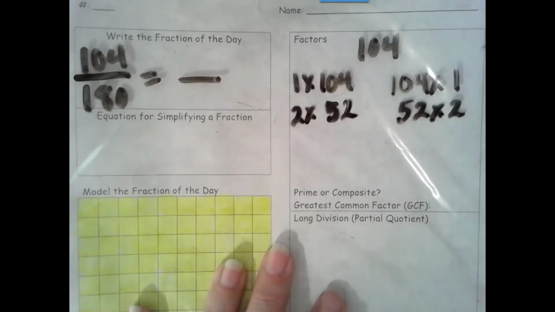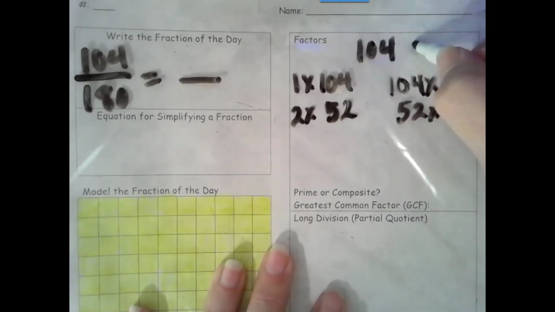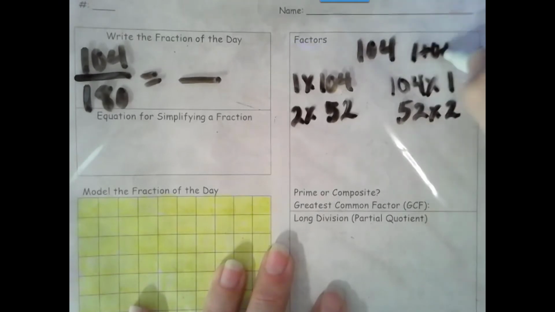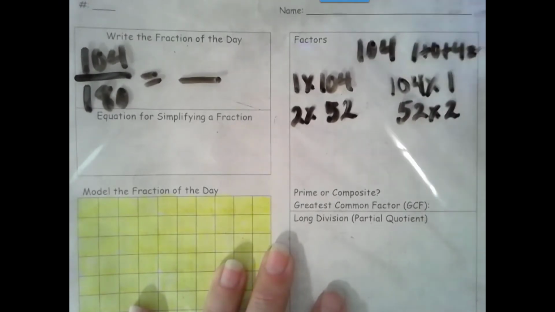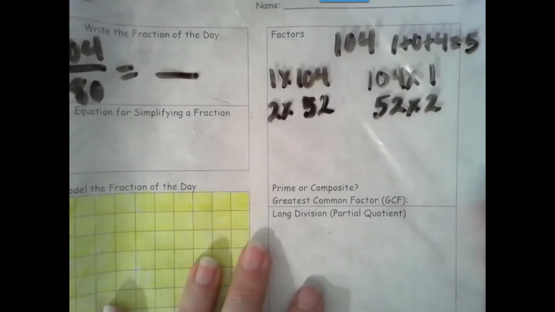So next, I try the rule for 3. The rule for 3 is that we add the digits together. 1 plus 0 plus 4 equals 5. So 5 is not a multiple of 3, so 3 is not a factor.